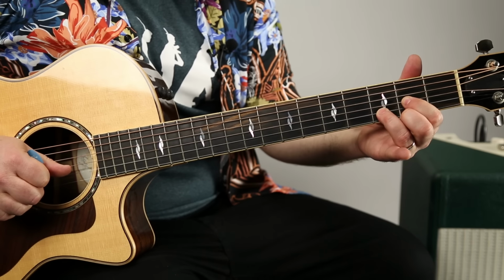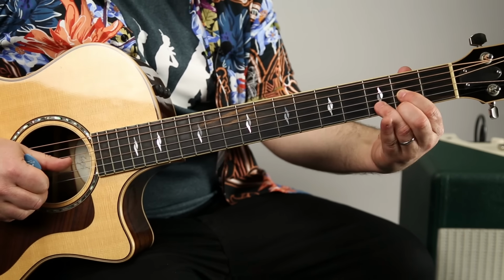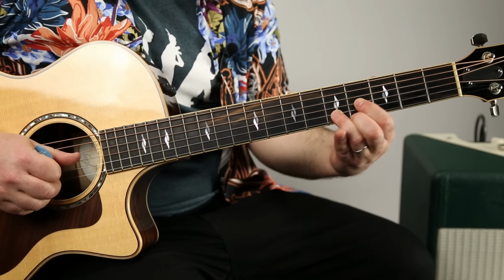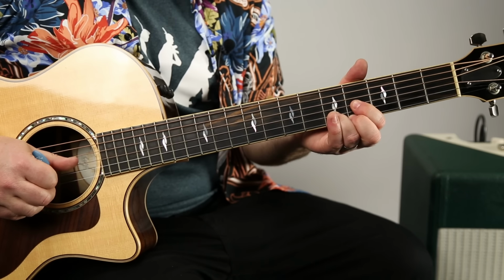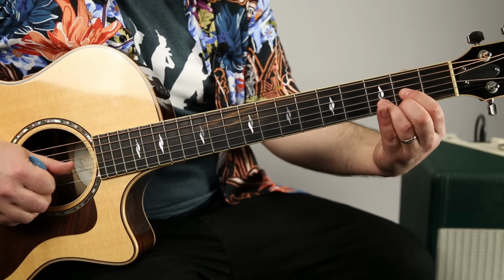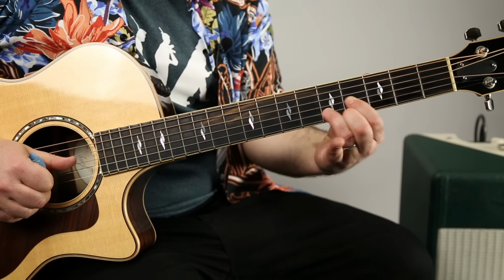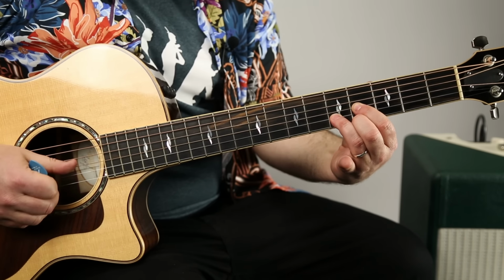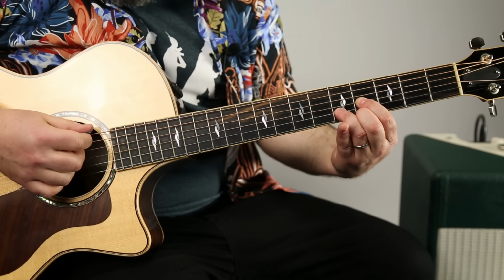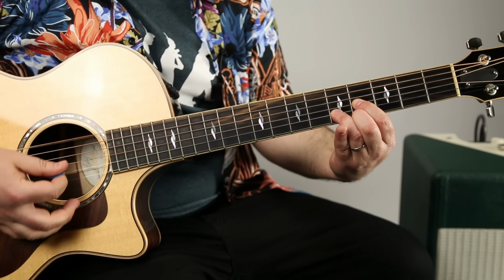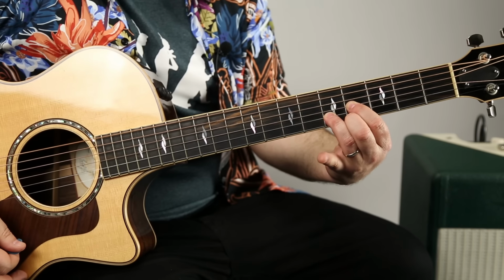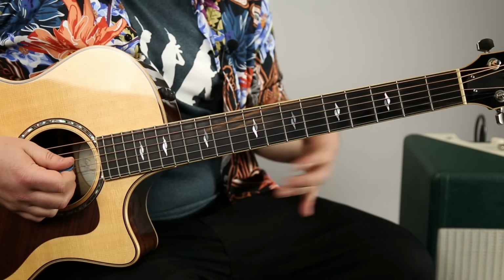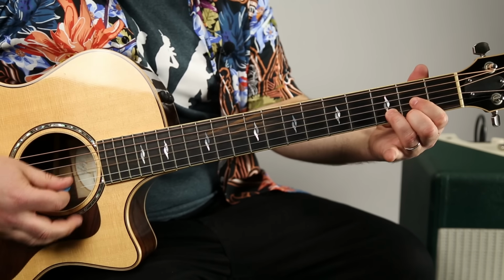What blew my mind is I learned that if you just scooted up a whole step, without learning a new shape, I'm now playing whatever the next letter up is in the musical alphabet. So if this is D major, I move it up a whole step, it's now E major. And watch, if I hit an open E in there, you'll hear how they match up. Open D.